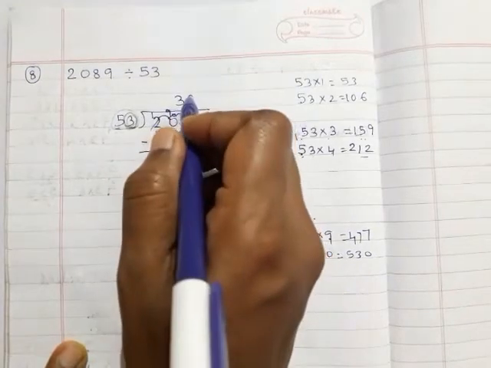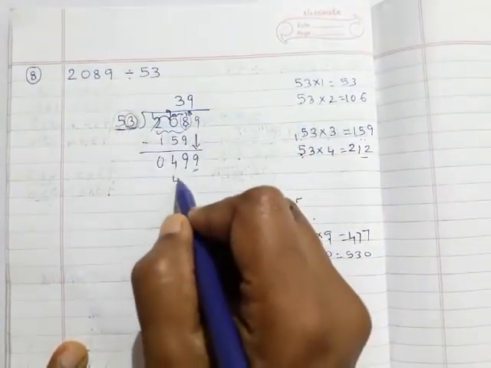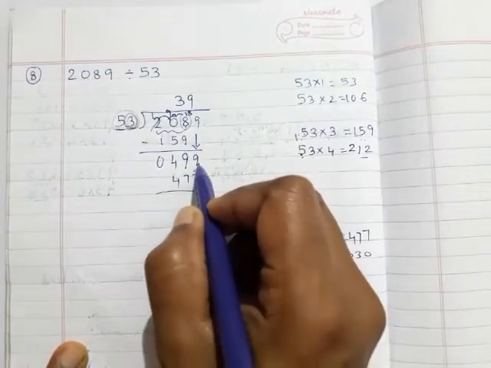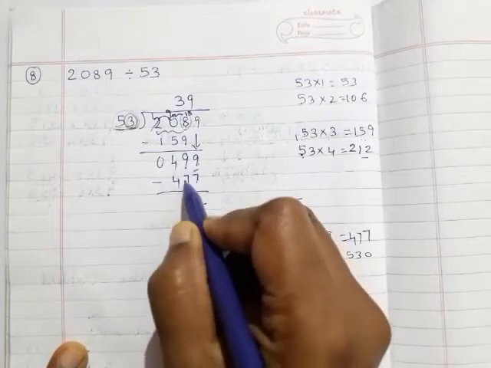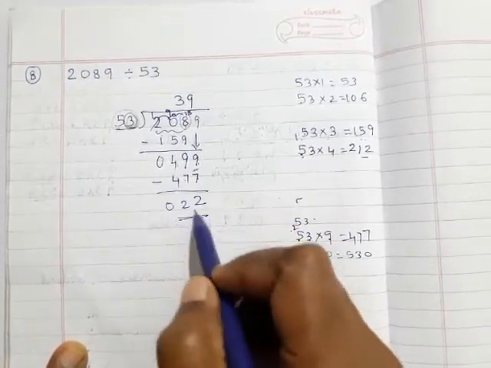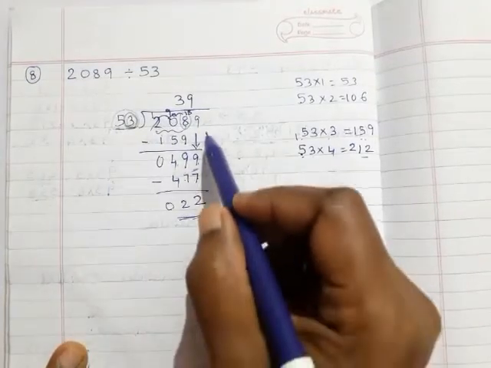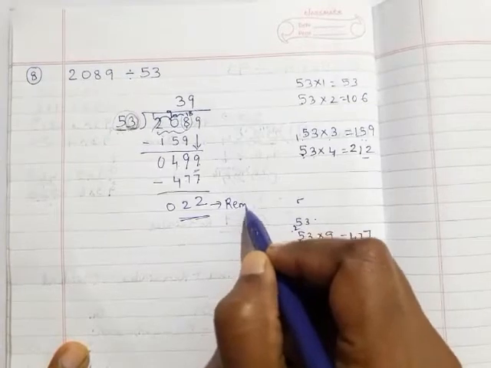So I will take 53 nines are 477. Now 9 minus 7 is 2. 9 minus 7 is 2. 4 minus 4 is 0. 22 is less than 53. There is no other number to copy. I will leave it like this as remainder.